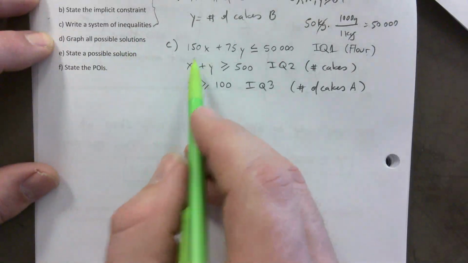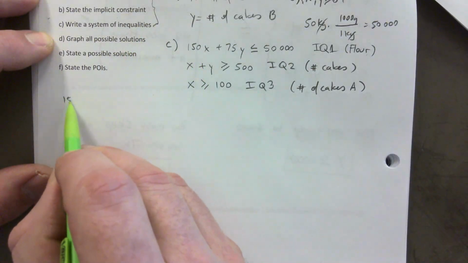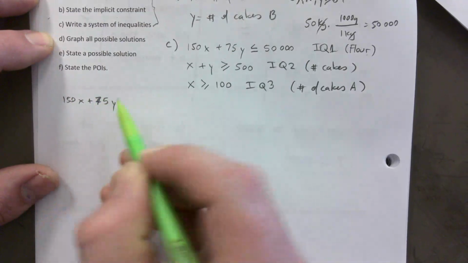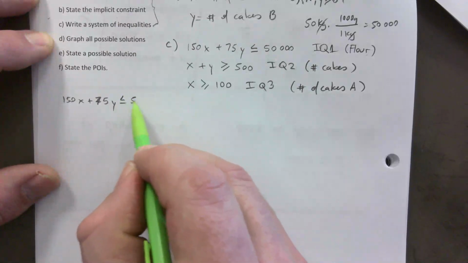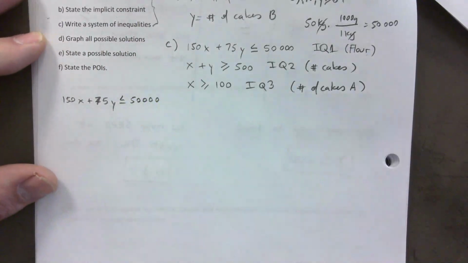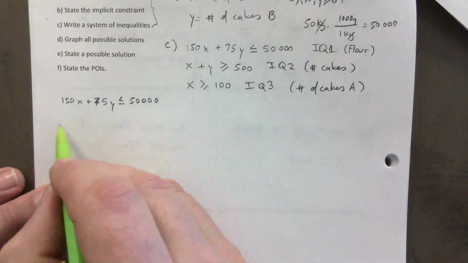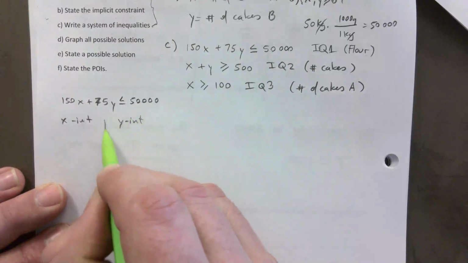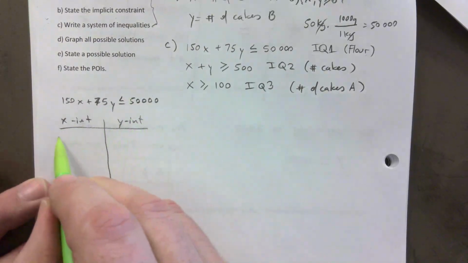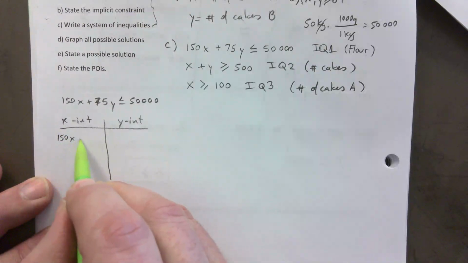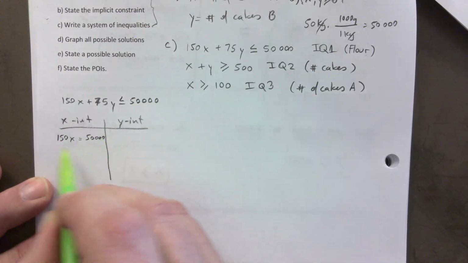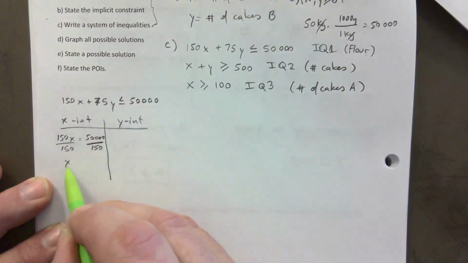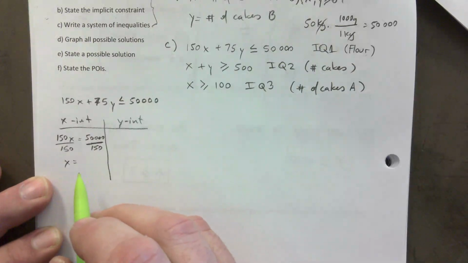So let's graph them. I'm going to do this one here: 150x plus 75y is less than or equal to 50,000. For this part, just copy this down. You already know how to do the intercepts, so I'm not going to spend too much time on that. Try to copy this as quick as you can because I want to get to the graphing part.